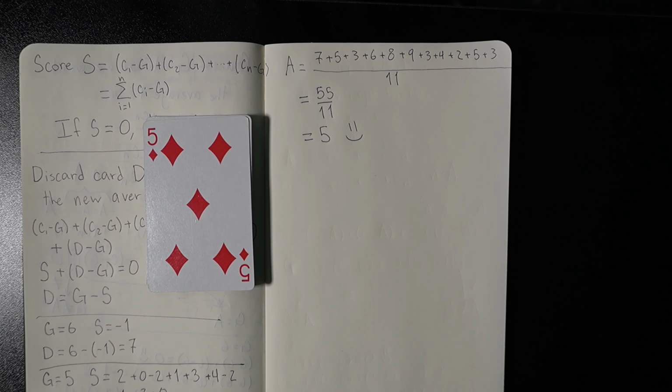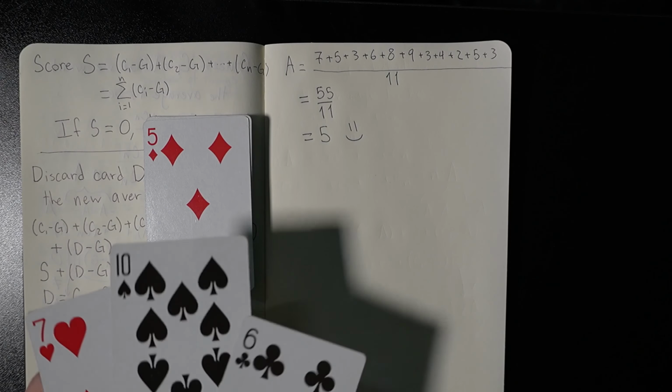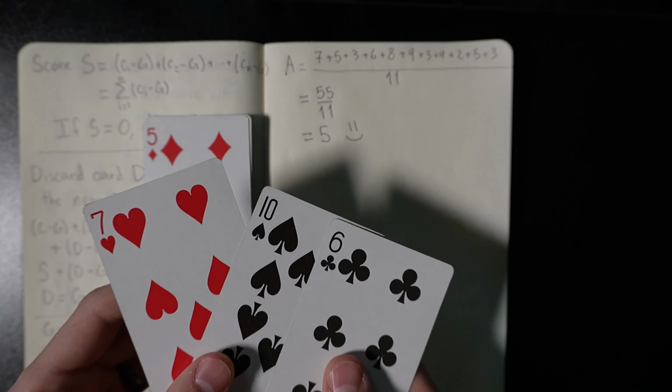Did we find a way to compute the average without needing to know the size of the discard pile? Not quite. Without knowing how many cards are in the discard pile, the score can only tell us whether the guess we made is correct or not. To test a different guess, we would need to compute an entirely different score.